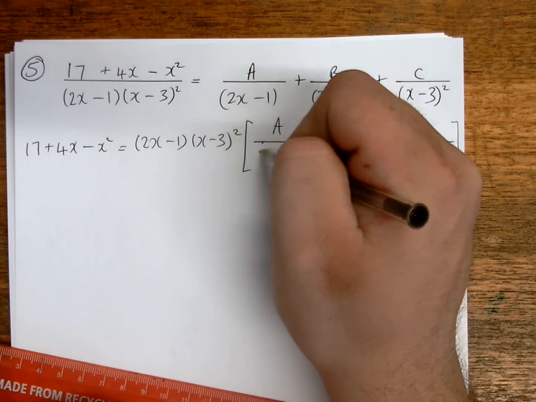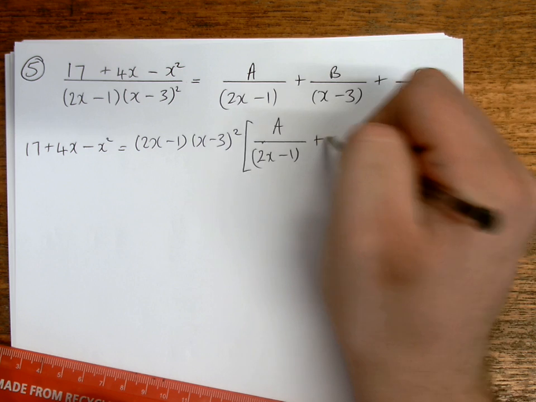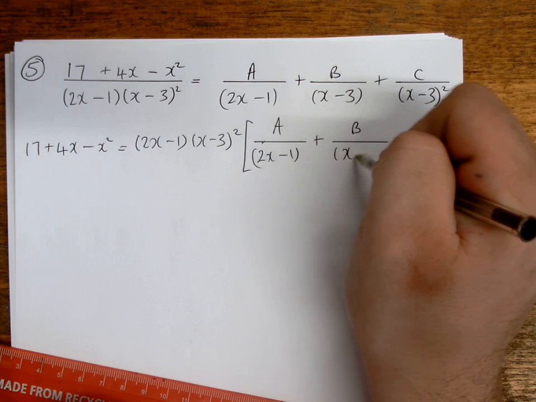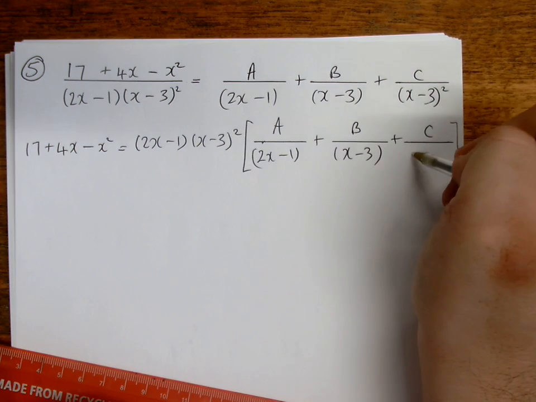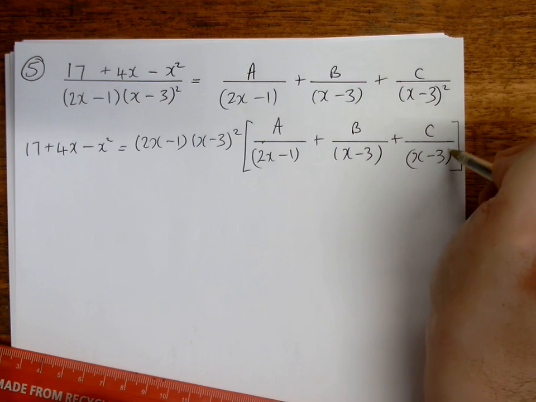So it would be a over 2x minus 1 plus b over x minus 3 plus c over x minus 3 all squared.